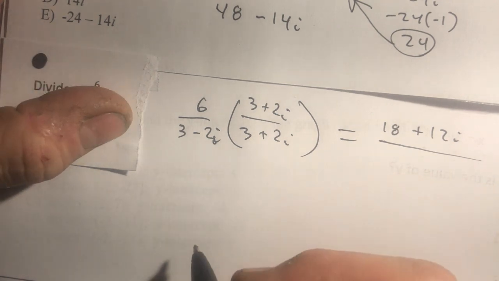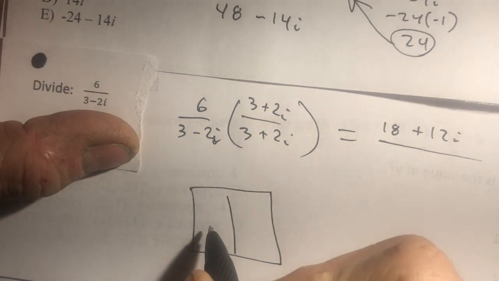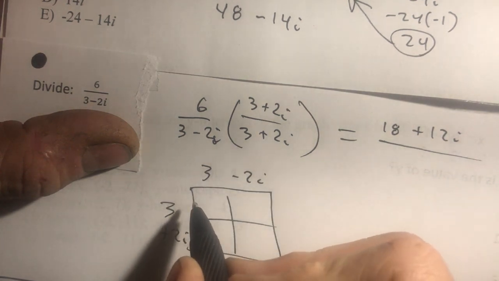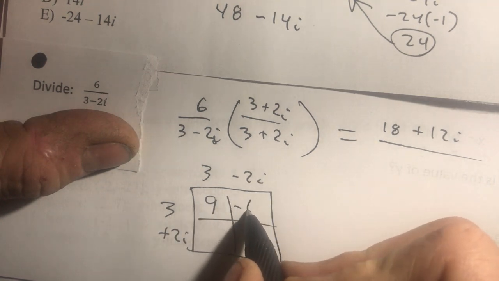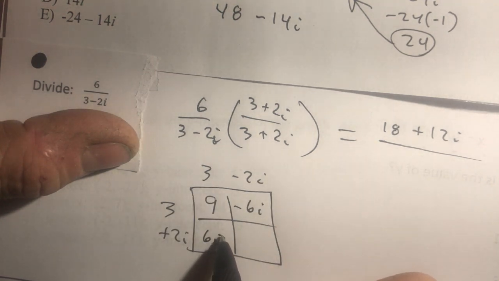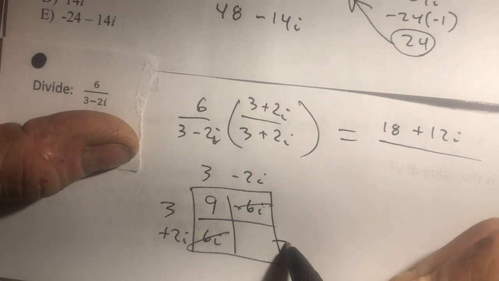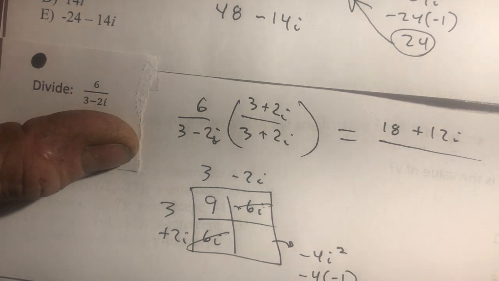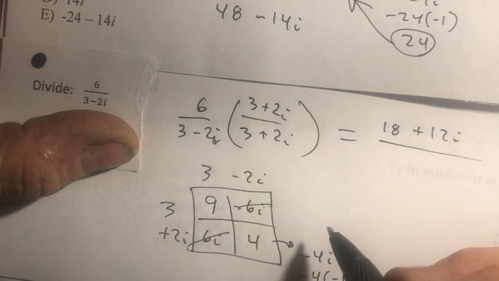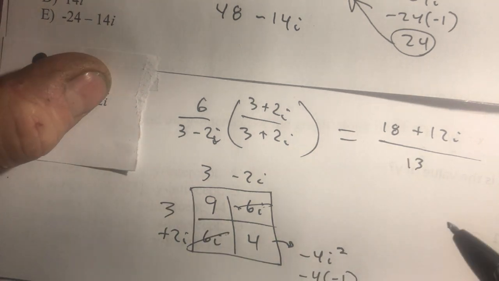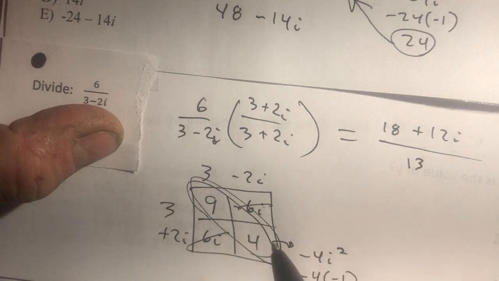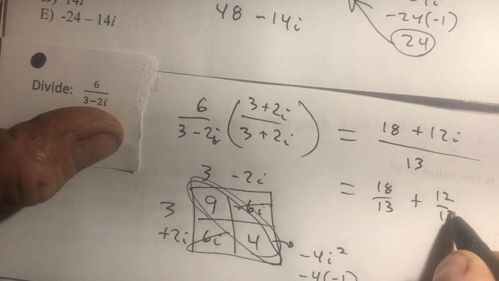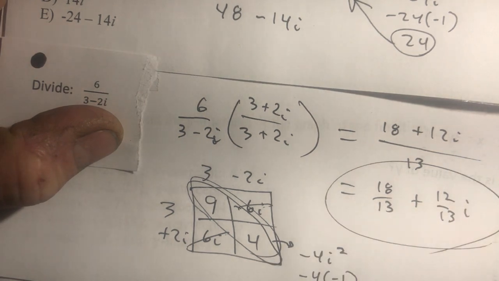When I do the bottom, well, I need to do this box. 3 minus 2i, 3 plus 2i. All right, 3 times 3 is 9. 3 times negative 2i is negative 6i. 3 times 2i is positive 6i, and see, those cancel. And then right here in this box, negative 2 times 2 is negative 4, and it's i squared, which i squared is negative 1, so that's a positive 4. And 9 plus 4 is 13. See there, 9 plus 4. Those cancel. And so I split it up. So it's going to be 18 over 13 plus 12 over 13 with the i. And that'll be my answer right there.